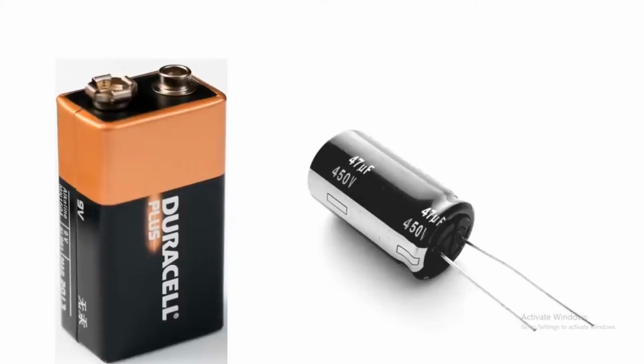When you connect the battery to the circuit board, the battery releases the charge slowly into the circuit. But when you charge the capacitor, it will discharge very fast and very quickly.